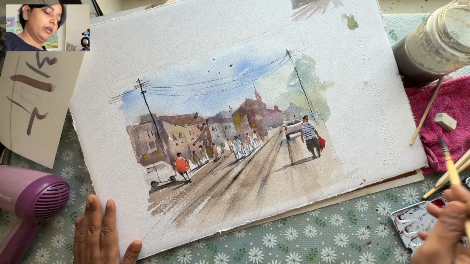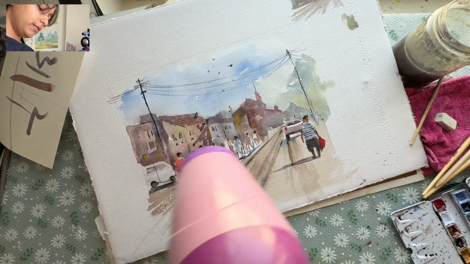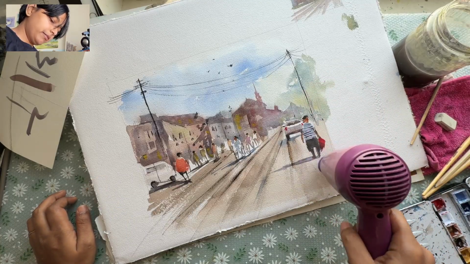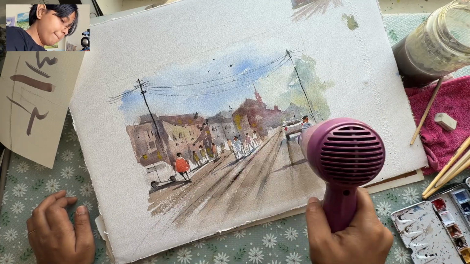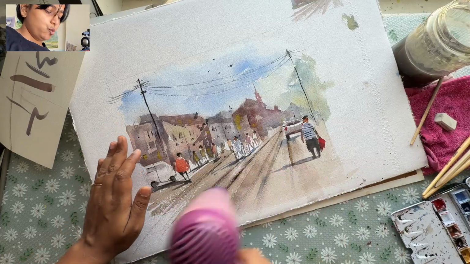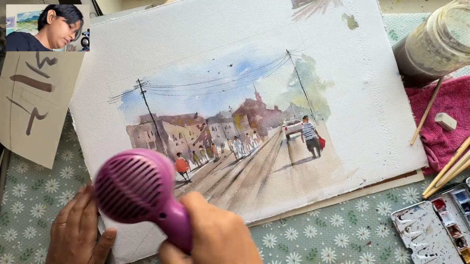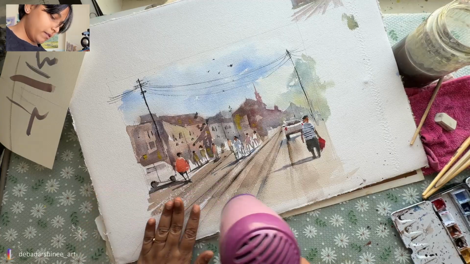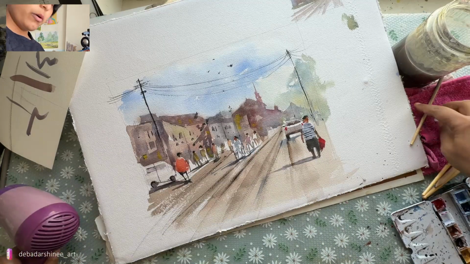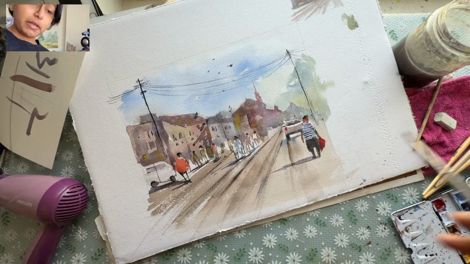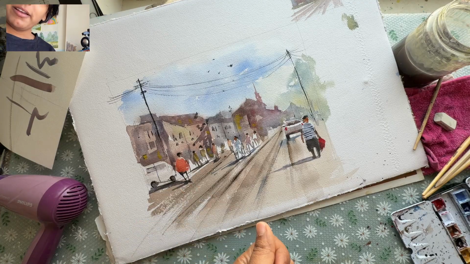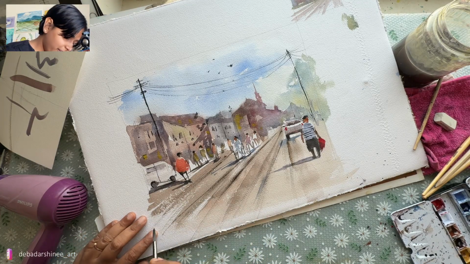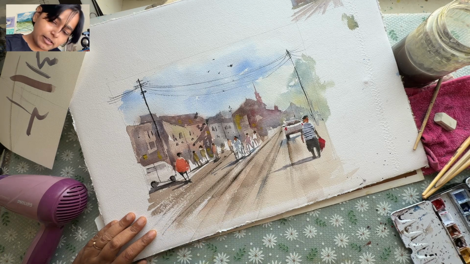I think now we are done with this. So now I will sign this painting. That is the best part of any painting, when you sign it. So let's sign.